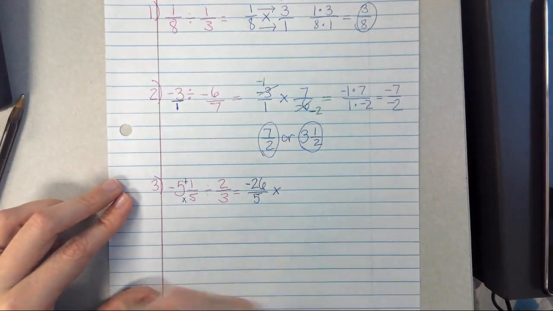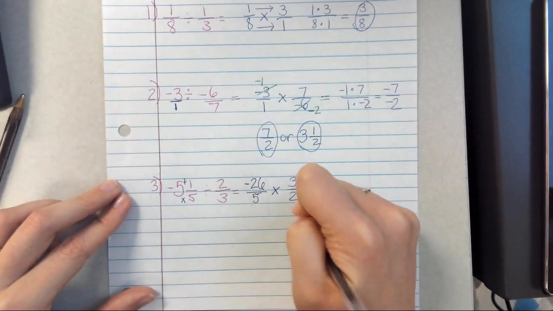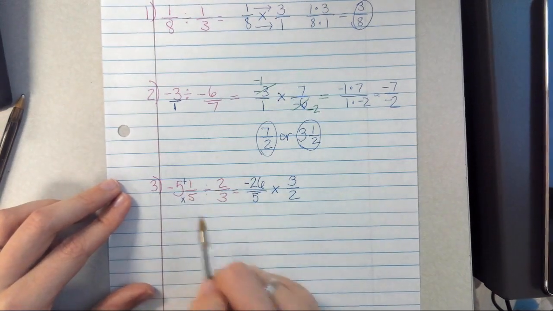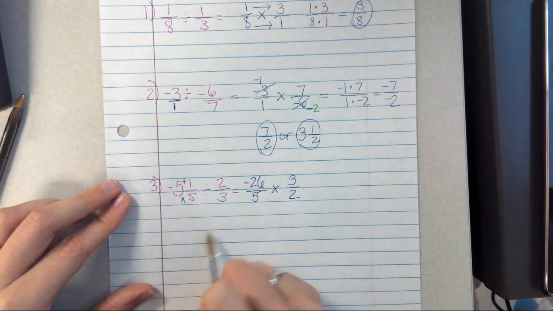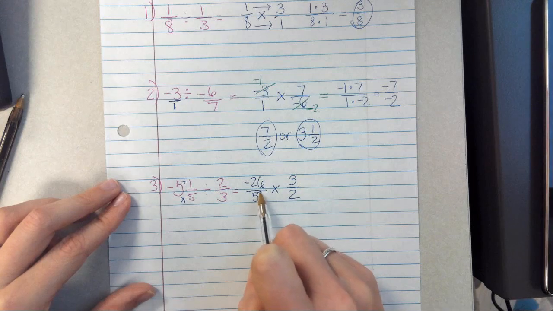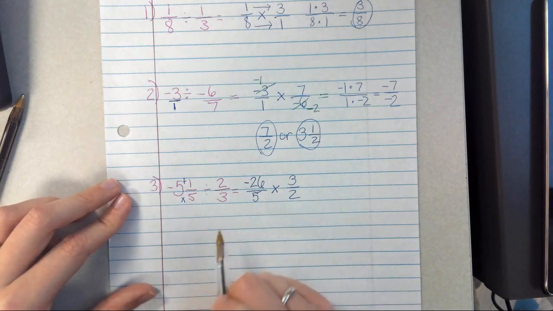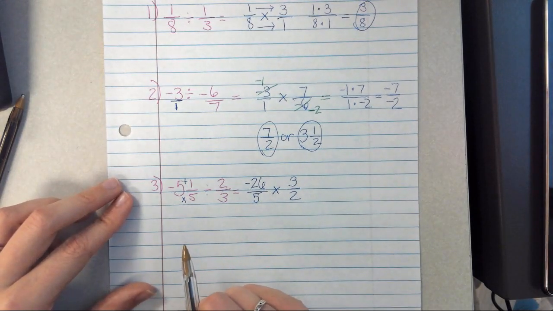change, and flip. Now, if you have two mixed numbers, I would suggest you rewriting out the entire problem before you do your keep, change, flip. That's too many steps to do all at once, and it's going to get very confusing for you.